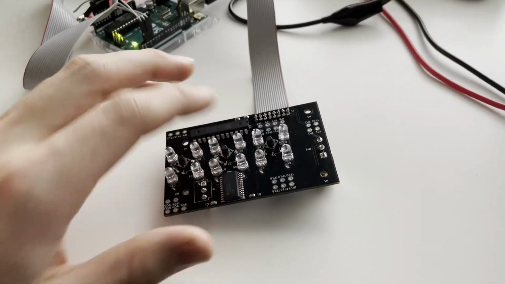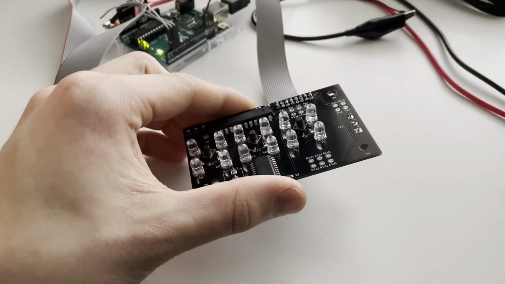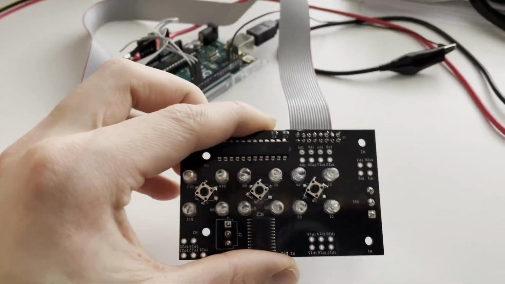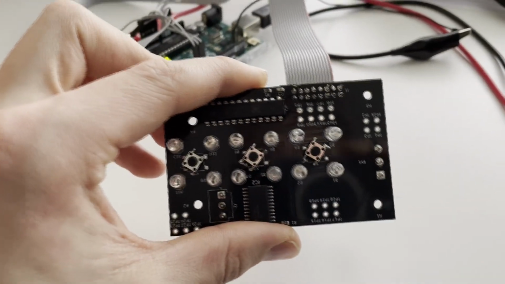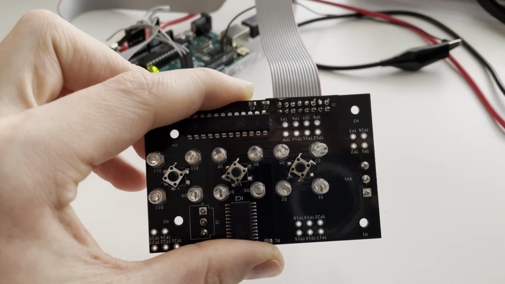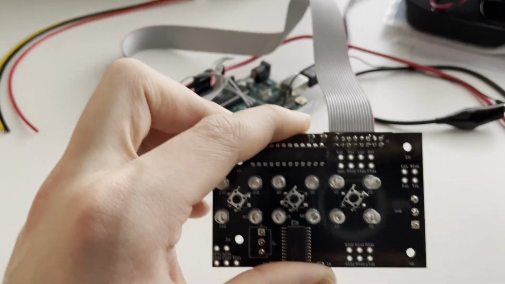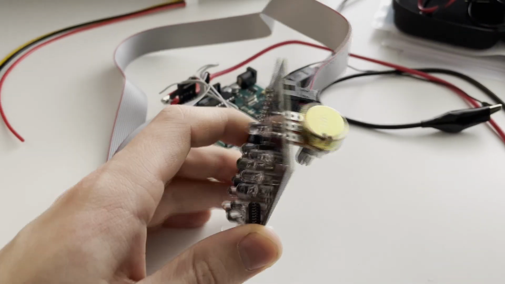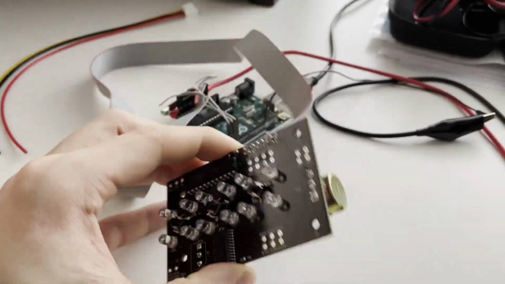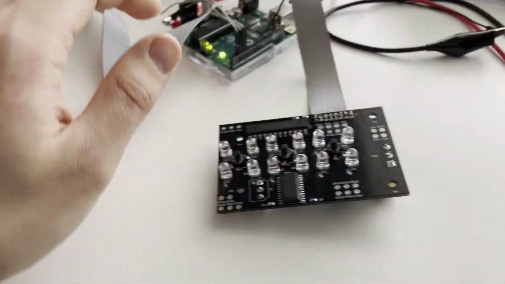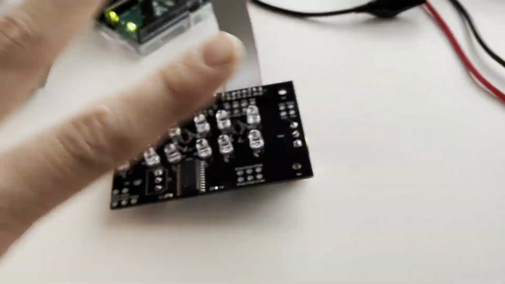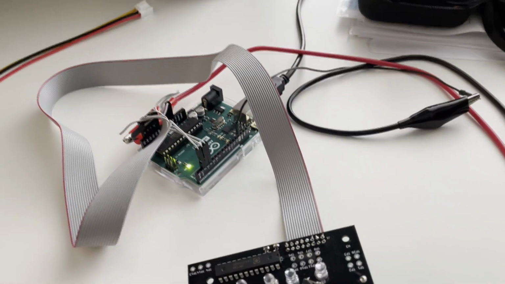So the PCB is now all wired up and soldered in. I did have to do some minor modifications to the buttons, as you can see. They are rotated 45 degrees, but they serve the exact same purpose. The PCB just had a slight flaw in it, but nothing has changed, and the PCB is now physically done, and next up is the code.